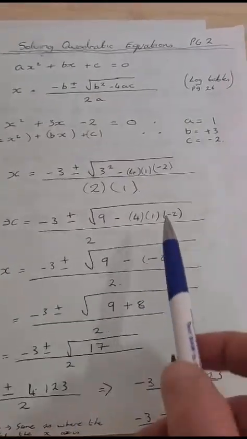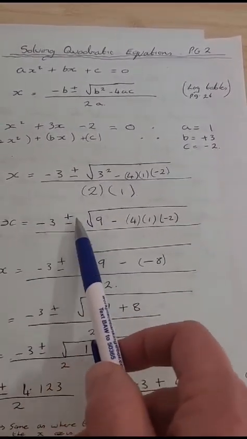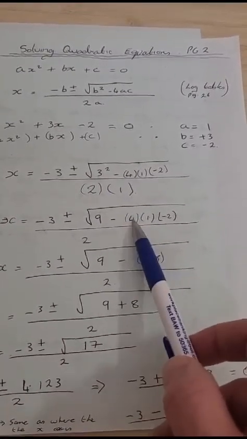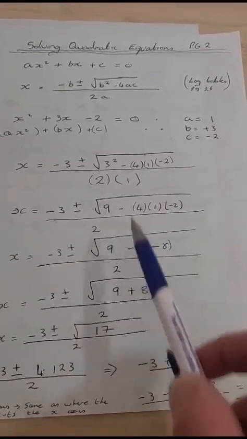Right? It's just simple maths now from here on in. So it's going to be minus 3 plus or minus, do the 3 squared, becomes the square root of 9 minus 4 by 1 by minus 2, all over 2.